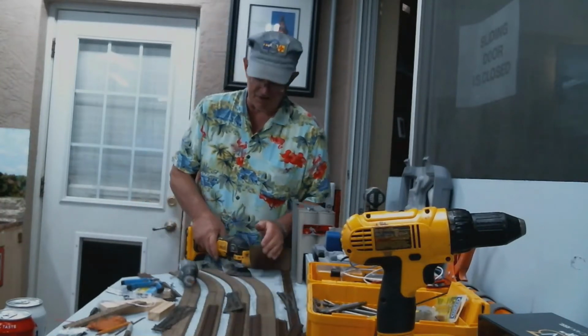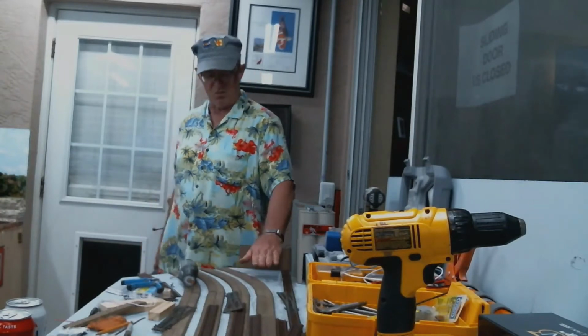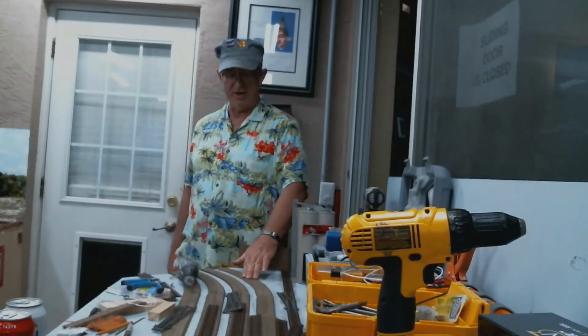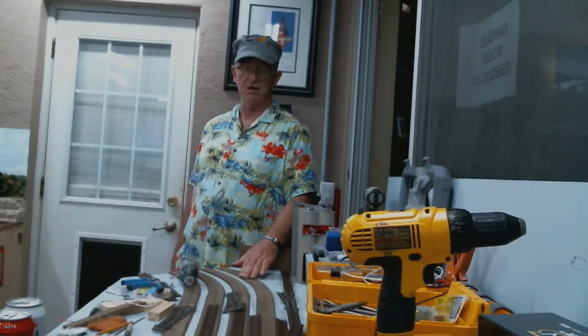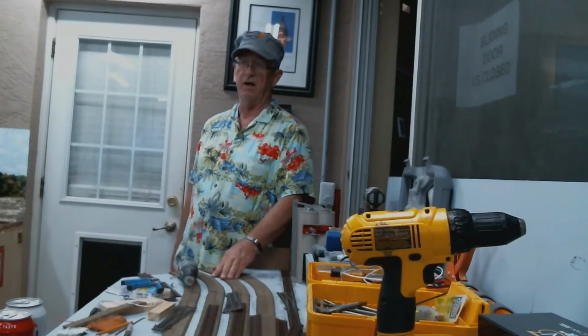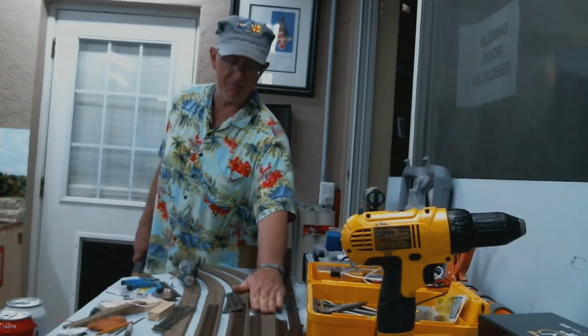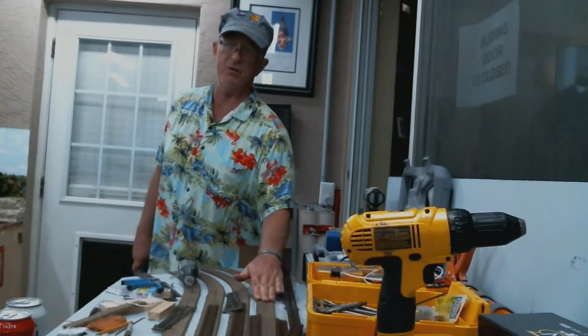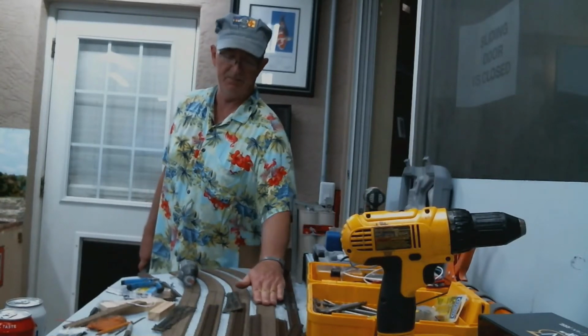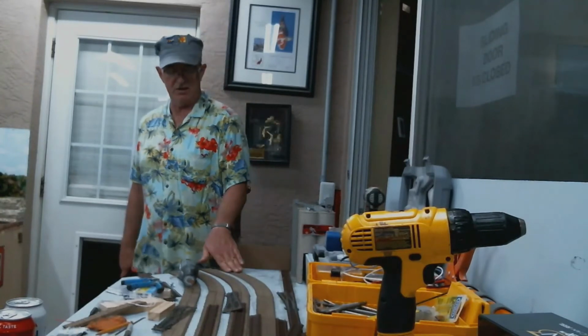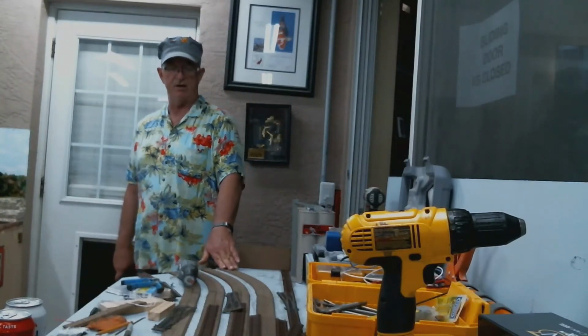And again, I just sand it down. Now, right now as it exists, the roadbed is about 1/2 the thickness of the main line. So I will transition back up to the main line height through this area here and bring it down a little bit more in this area.